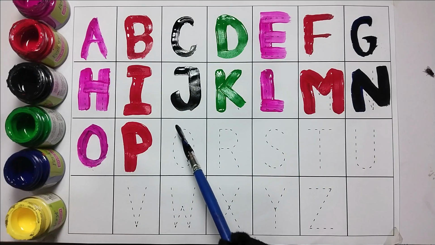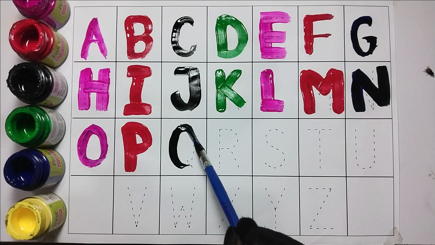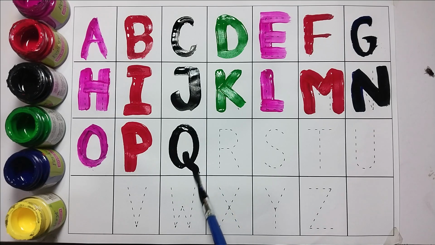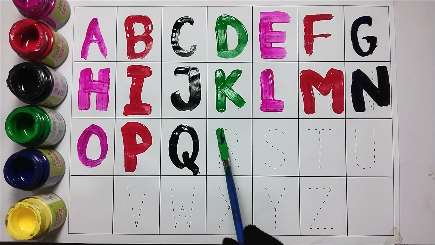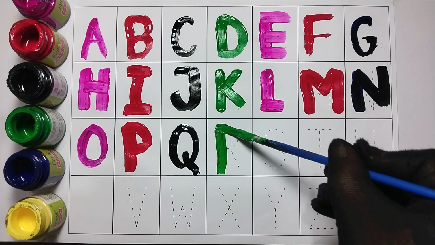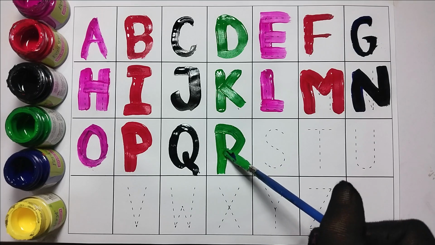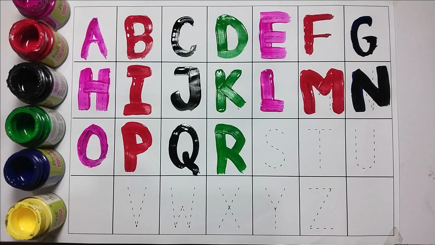Black color. ये है Q for queen. Q for queen. Green color. ये है R for rose. R for rose.